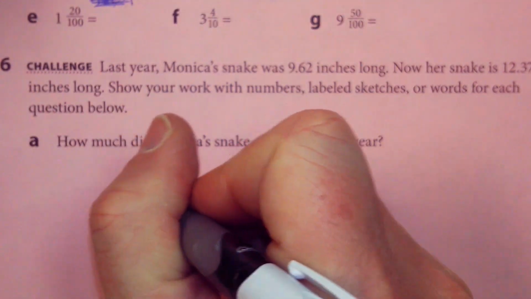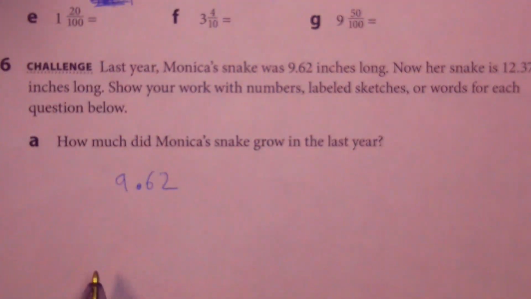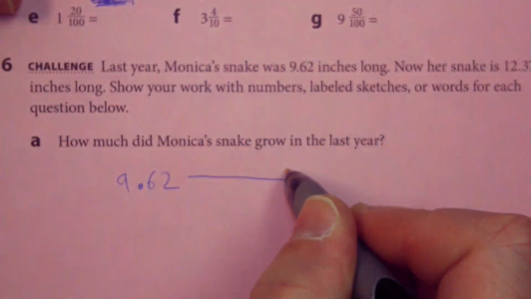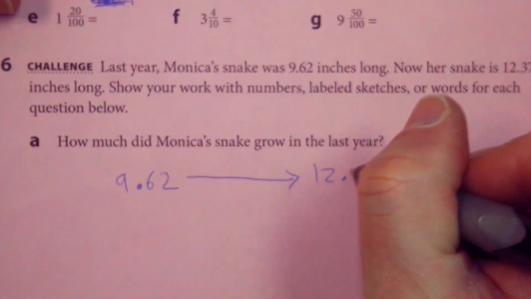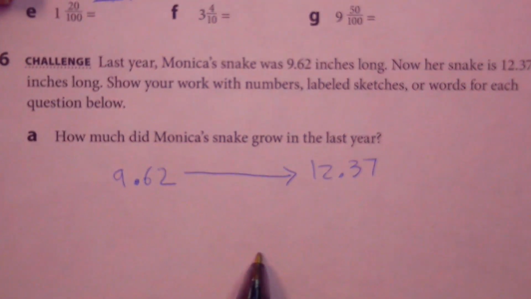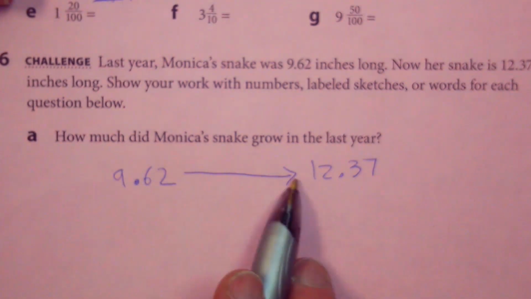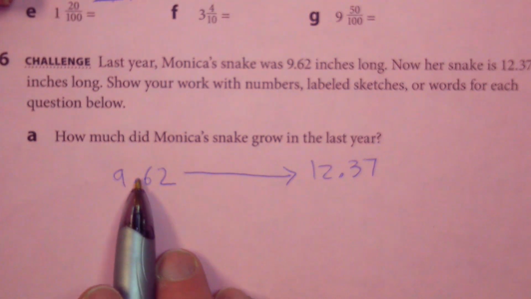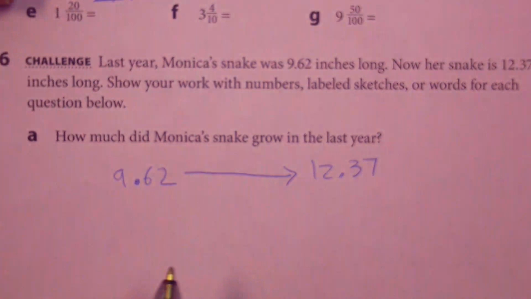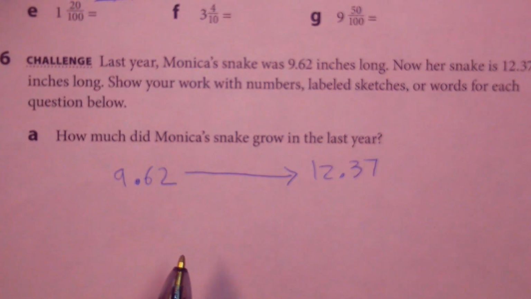So we started at 9.62. And we grew to 12.37. Right? That's how our growth is the in between. How much do we add to 9.62 to get to 12.37? And that can be really tough to figure out. That's why this is a challenge question.